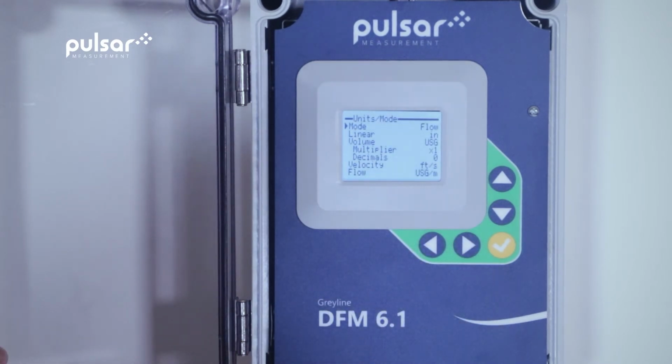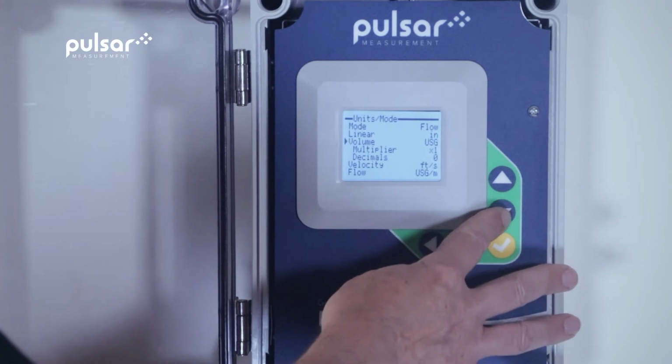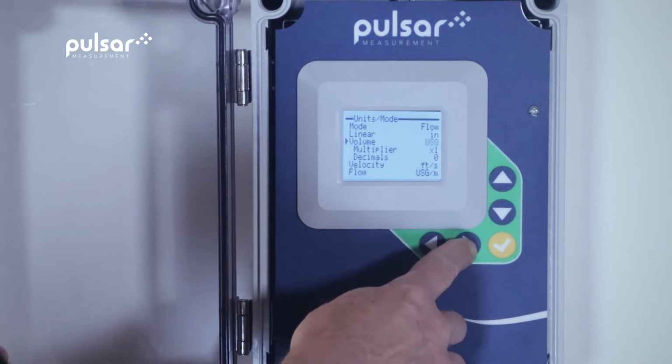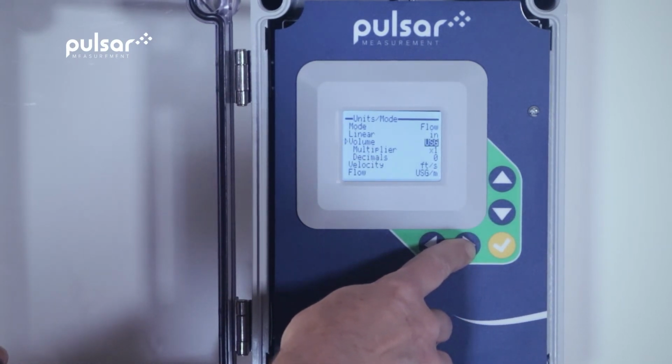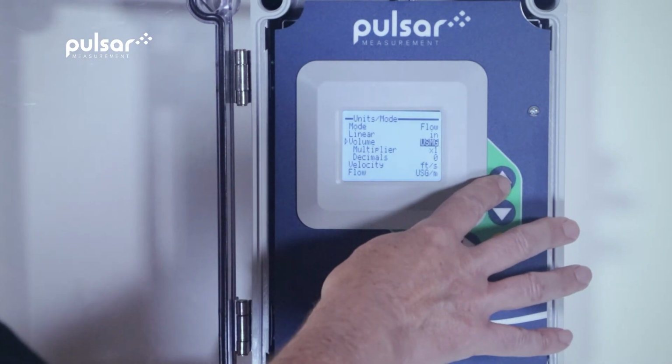Once we're into the proper settings, it's very simple to make a change. In this case, we'll change volume from US gallons to US millions of gallons. We simply hit the down arrow button, then the right arrow button, where we see US gallons is now highlighted. We'll hit the up arrow button one time.